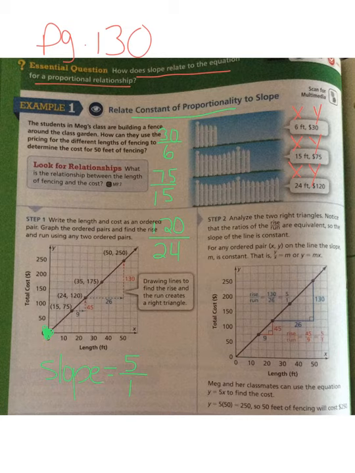30 divided by 6 is 5. We're just writing it as a fraction, 5/1. 75 divided by 15 is 5. 120 divided by 24 is 5. So our constant of proportionality is 5. And so what does this 5 mean? This 5 means $5 for 1 foot of fencing.